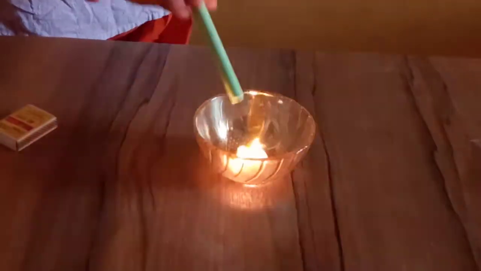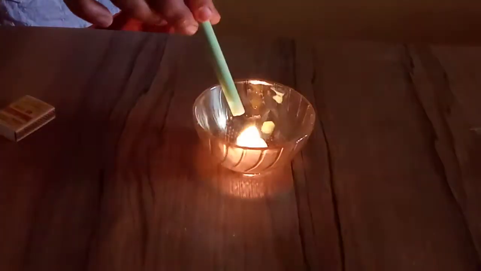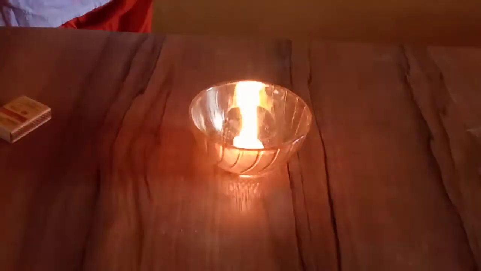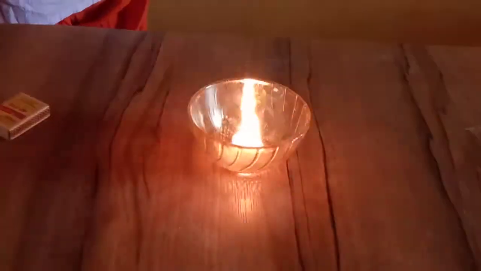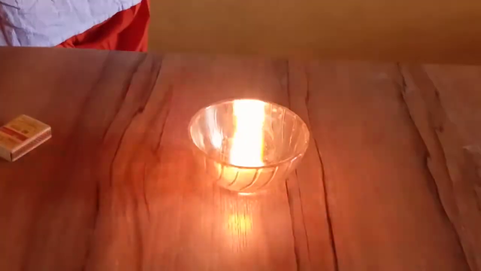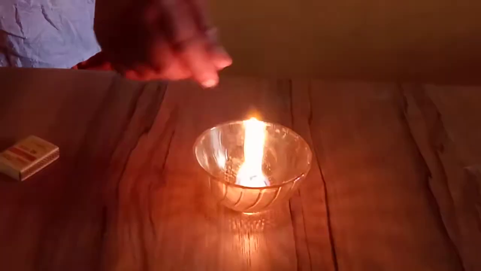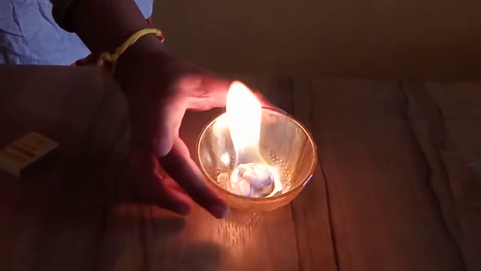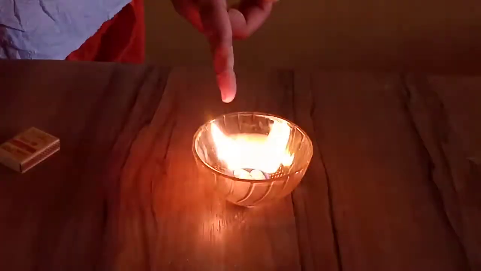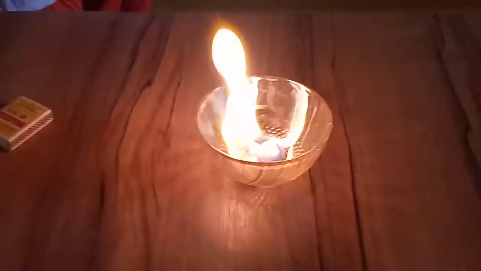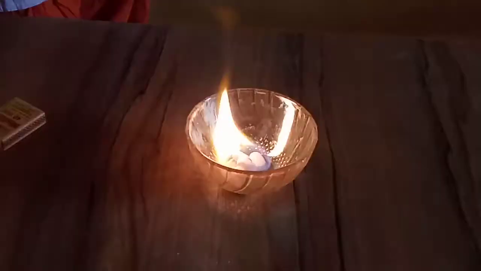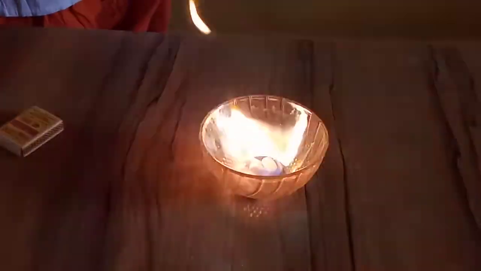See, this solid state is directly changing into the vapors. Vapors are going into the air. That is a gaseous state. Is it right? Solid directly changes into the gaseous state without changing into the liquid. Did you see a liquid form here? No, it's not converting into the liquid. See, solid directly changes into that gaseous state.